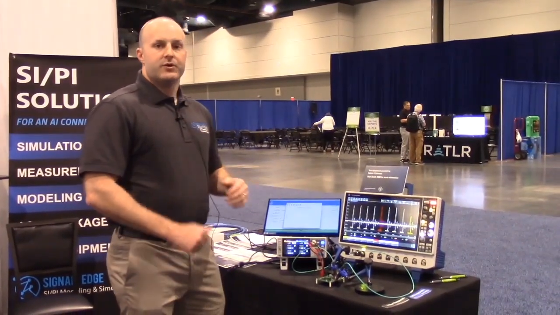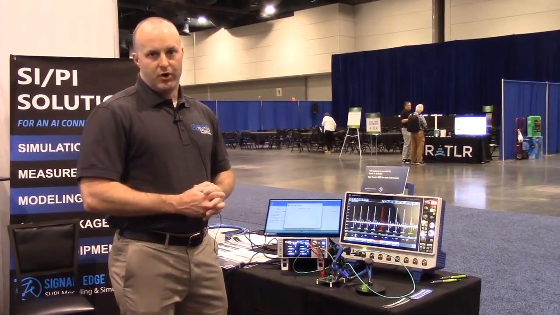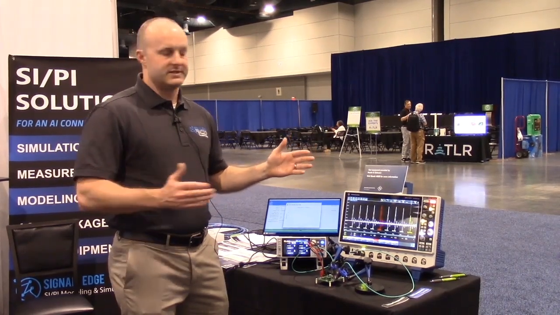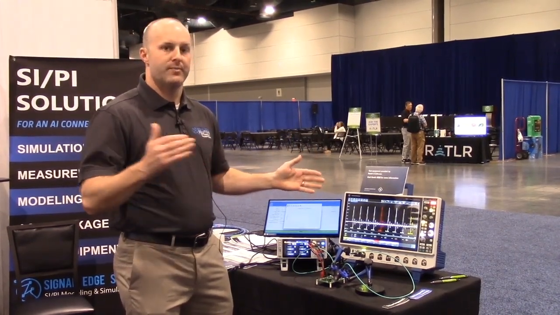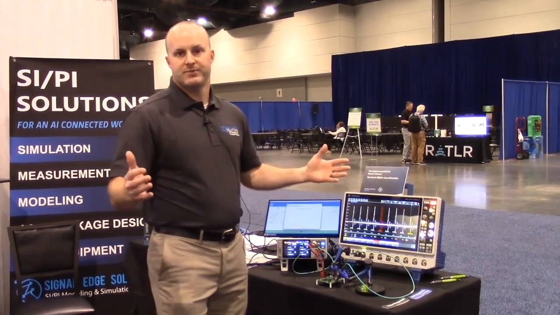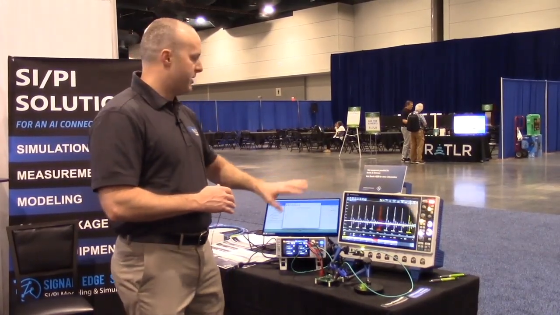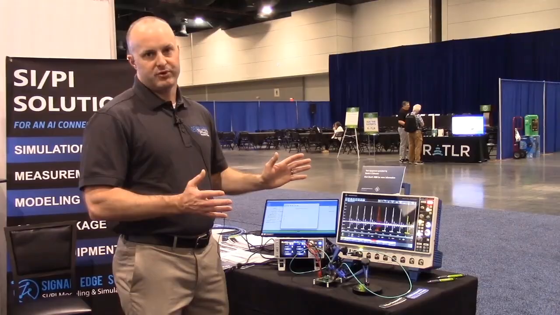The MXO5 is going to drive our S10 probe and automate the sweep of the period across a bandwidth of frequencies. In this case, our demo is going to be from 5 kilohertz to 1 megahertz, and we're going to look at that large signal response and determine the worst case, all using our test automation software, and post-process it in just a simple click of a button.